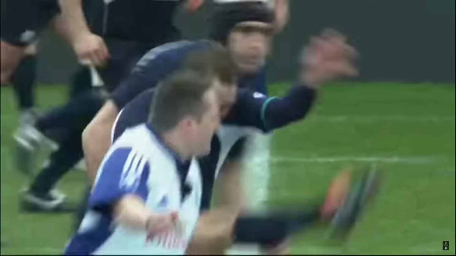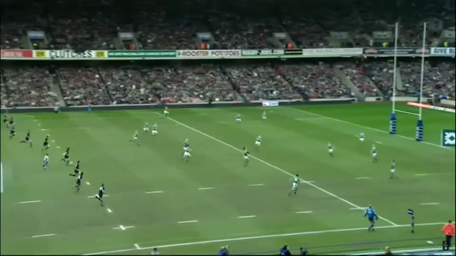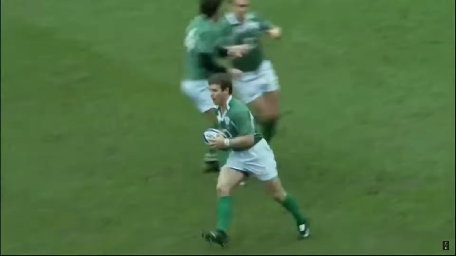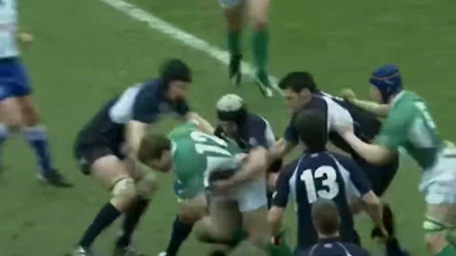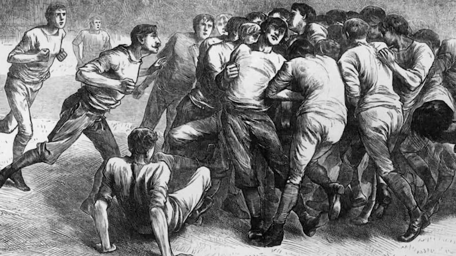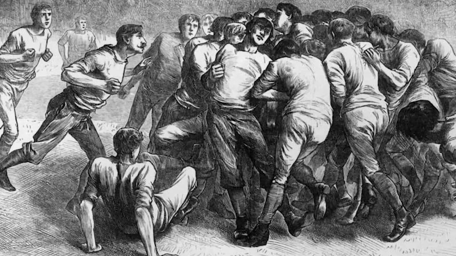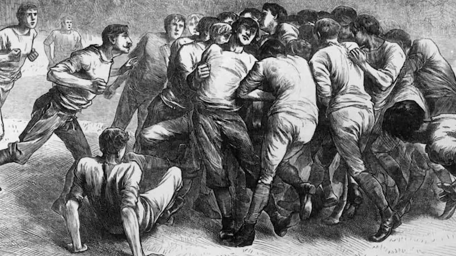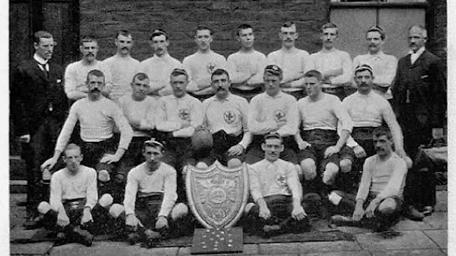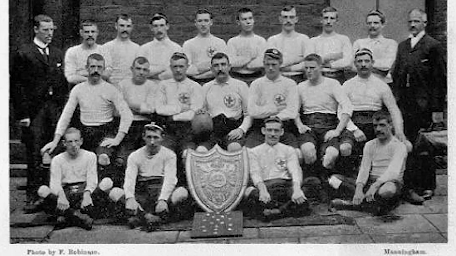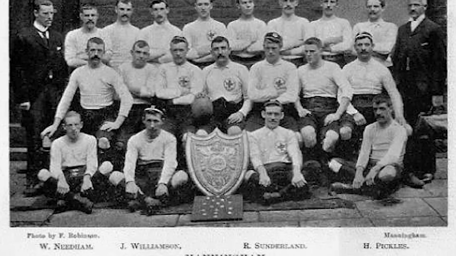As you could tell from the general overview, the two codes of rugby share a lot in common, and the majority of their differences are easily explained. And this makes sense because up until 1895, there was only one code of rugby. The split happened because a group of teams in northern England felt that they were being overlooked by the London-based Rugby Football Union, and also because they wanted to get paid.